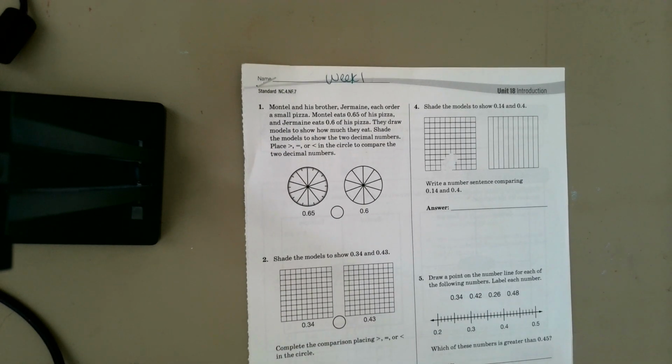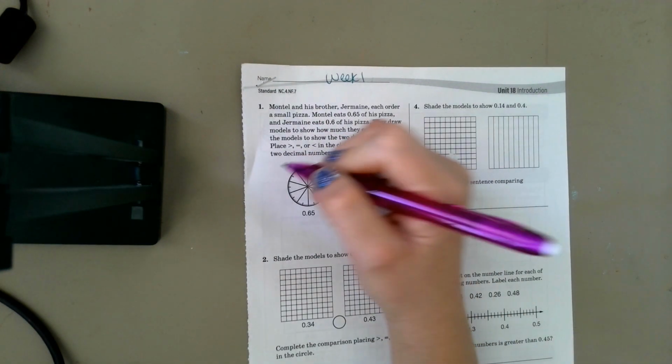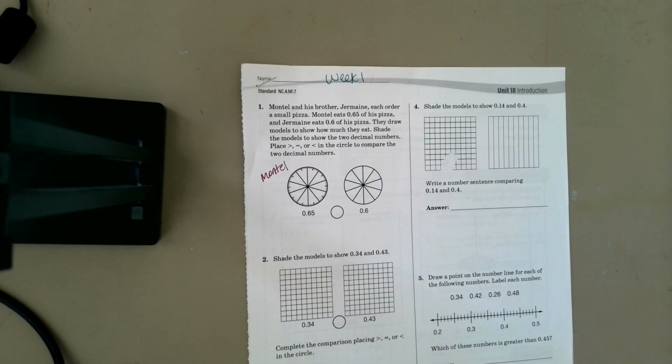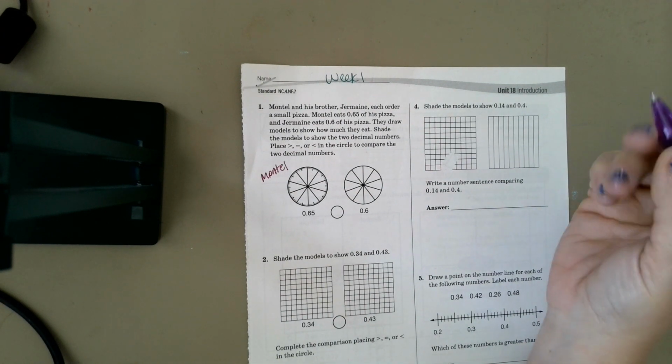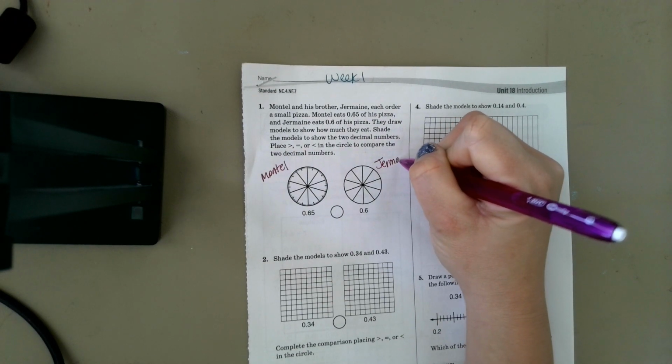Montel and his brother Jermaine each order a small pizza. Montel eats 65 hundredths of his pizza. So I'm thinking this is probably Montel. And Jermaine eats 6/10 of his pizza. I think I'm going to label this one Jermaine.